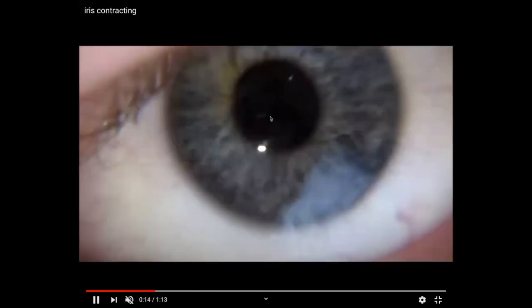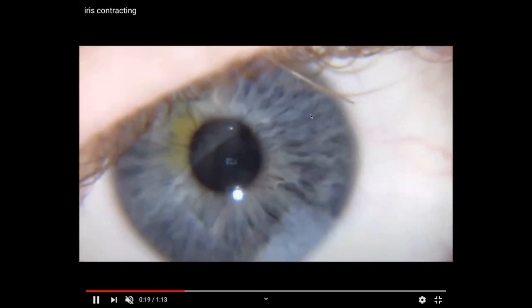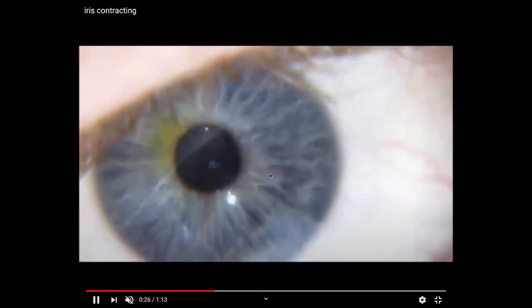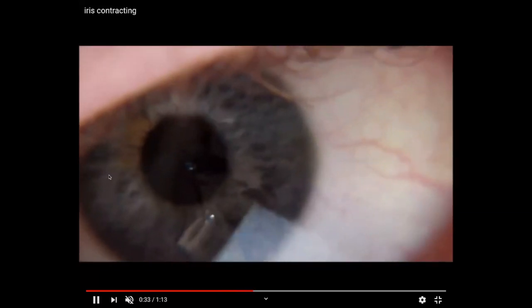So the black part, the pupil of your eye, is actually a hole in the center. It's not actually a thing. And as your smooth muscles here in the iris contract, it's going to make this hole bigger. And because they're all contracting in different directions, they're all going to be their own individual smooth muscle.